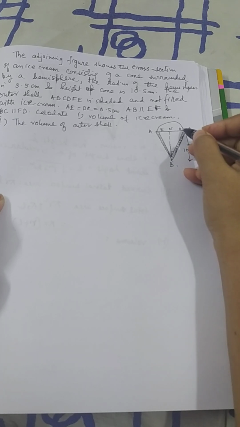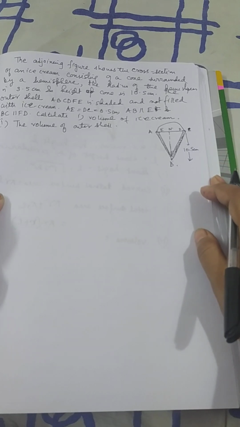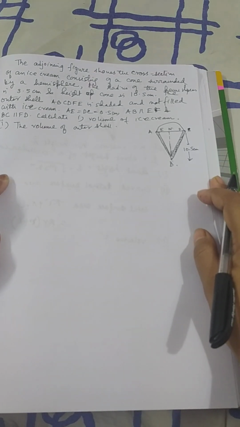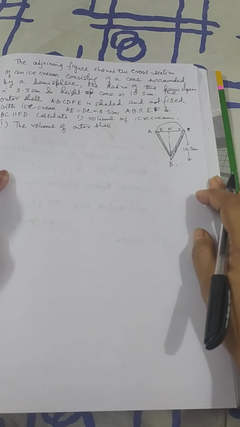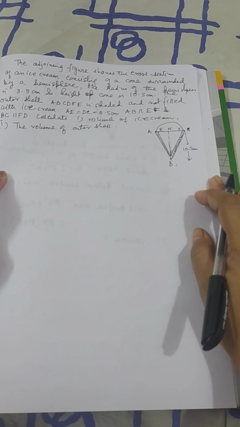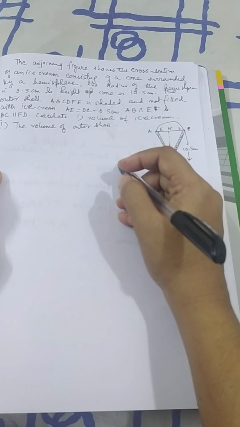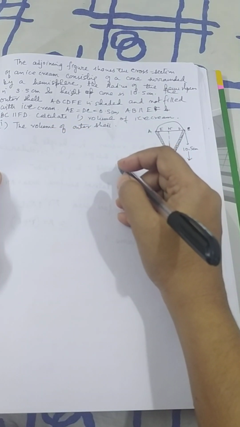Now we have to calculate the volume of ice cream within this particular ice cream cone and the volume of the outer shell. So first of all we have to find out the radius of the inner cone.